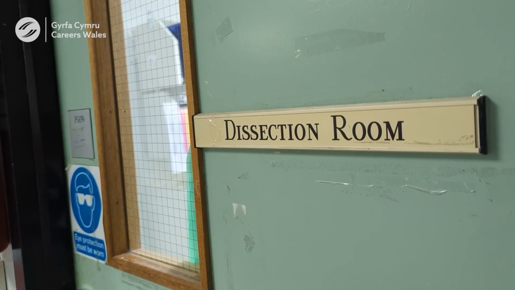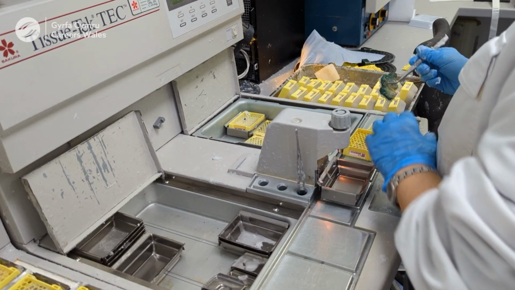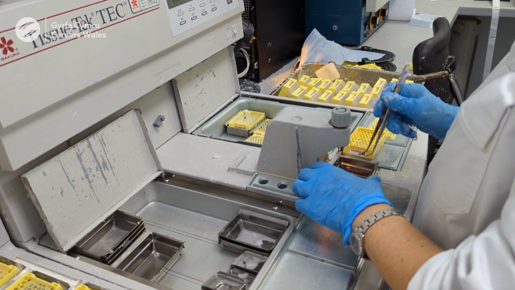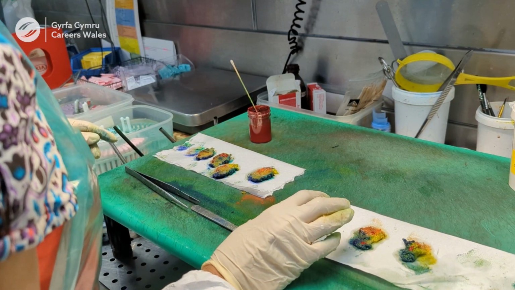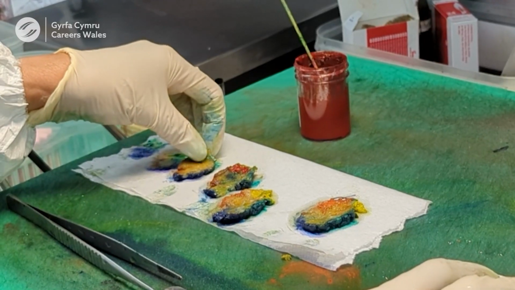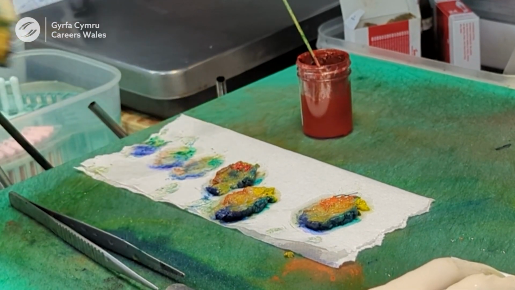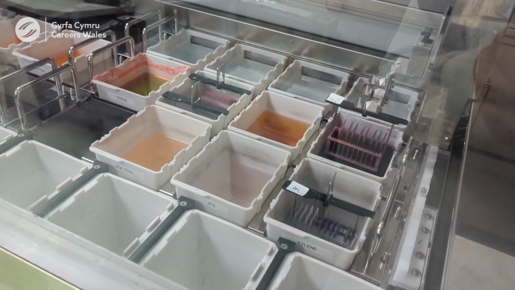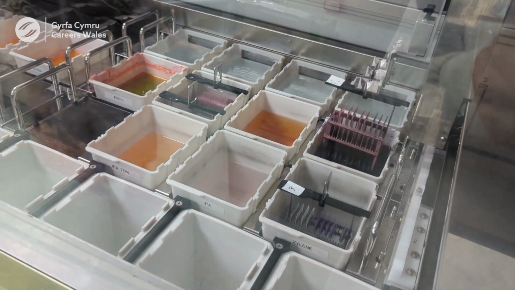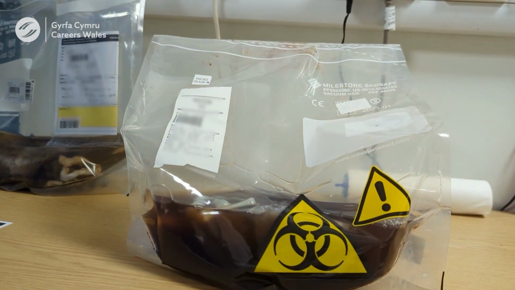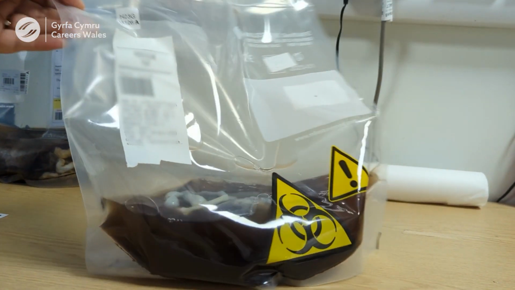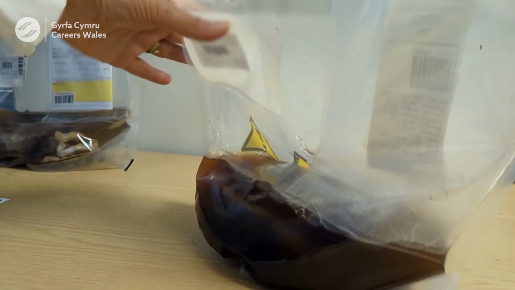Another department in pathology is cellular pathology. They study diseases in organs, tissues and cells, and they use these tests to detect and diagnose cancer. In cellular pathology, some of the things that I've seen can be a little bit gross to some people. Stomachs being open on trays. We deal with a lot of faeces and urine as well. That's poo and wee to you and me.